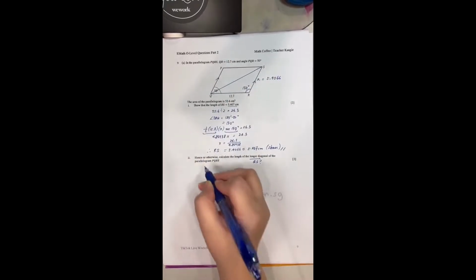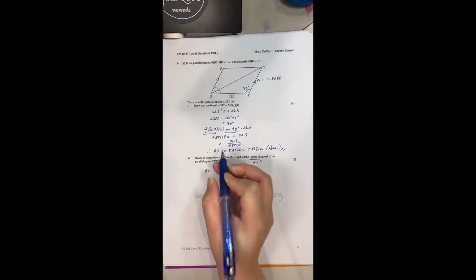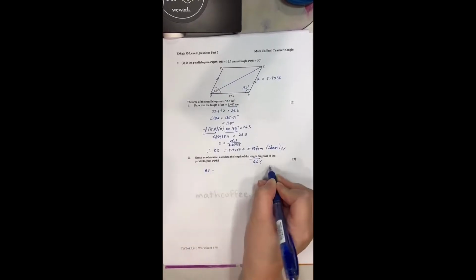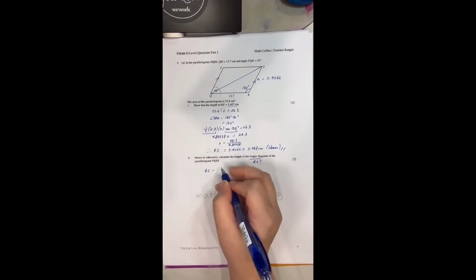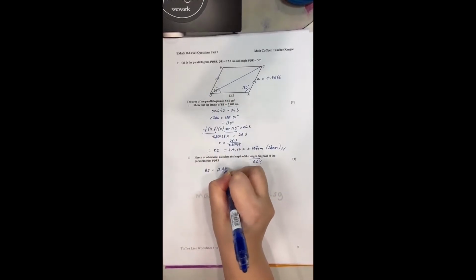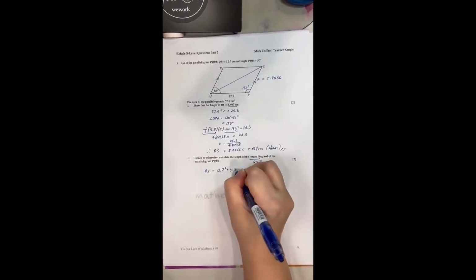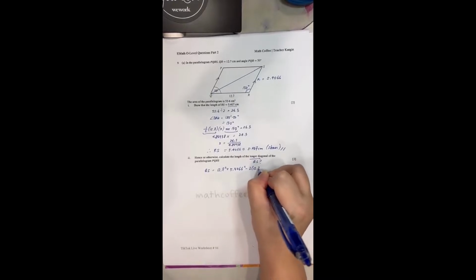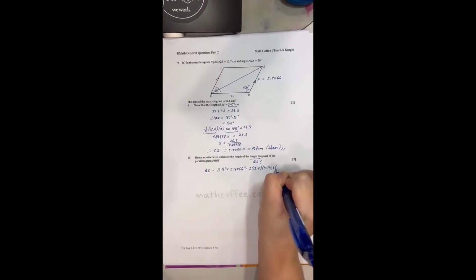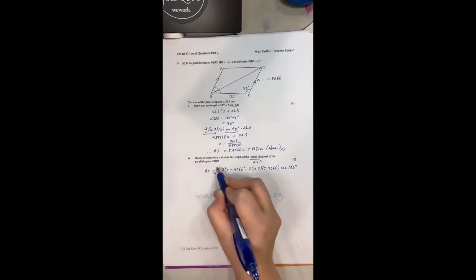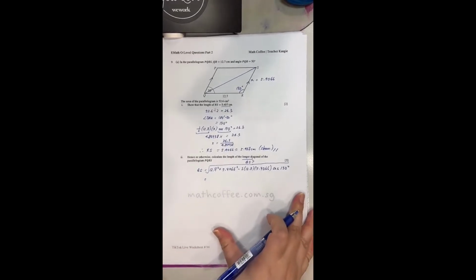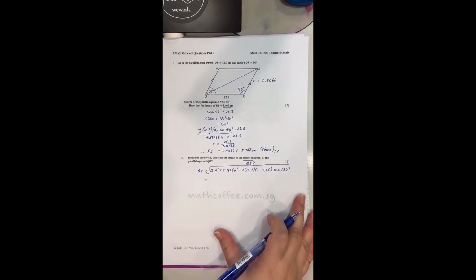Cosine rule. So QS square, but I usually don't put square here because later I just put a square root. So QS equals 12.7 square plus 5.4066 square minus 2 times 12.7 times 5.4066 cosine 130. Then remember to put your square root. So this whole thing just key into a calculator.